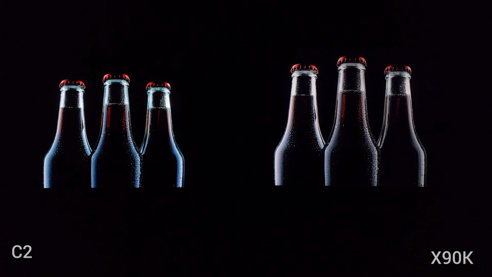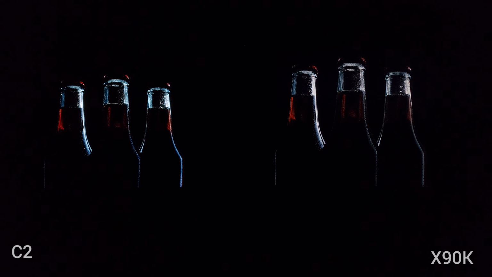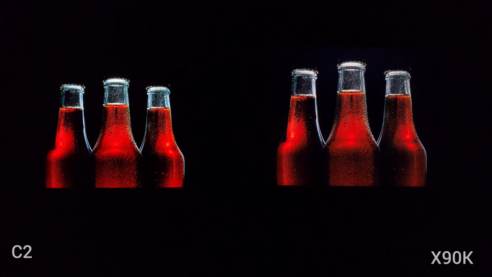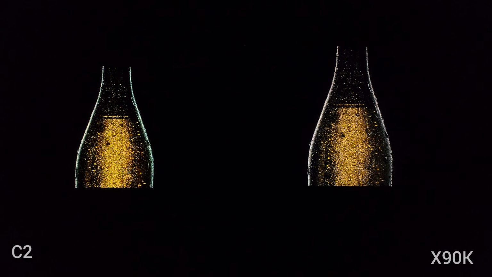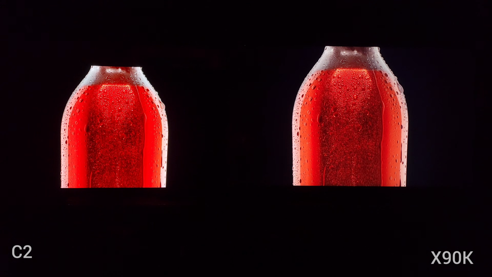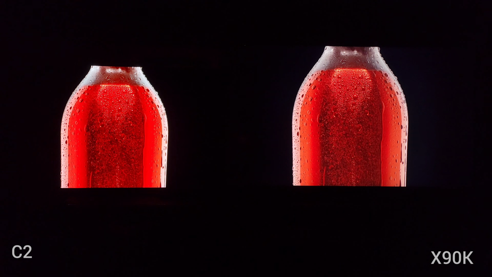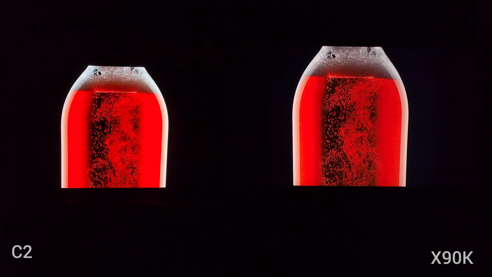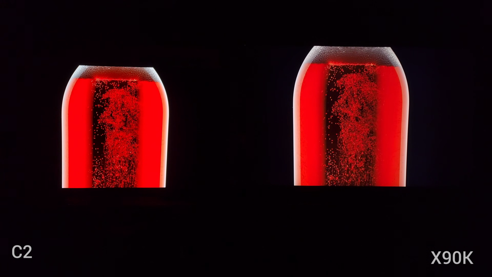It almost does better with faster transitions than these really slow, methodical ones. But you can see the clarity on the C2, not just because it's smaller, it's there. And you can see the black levels, not just on the edges. I don't know if you can catch that. It just highlights the whole screen versus just around them.